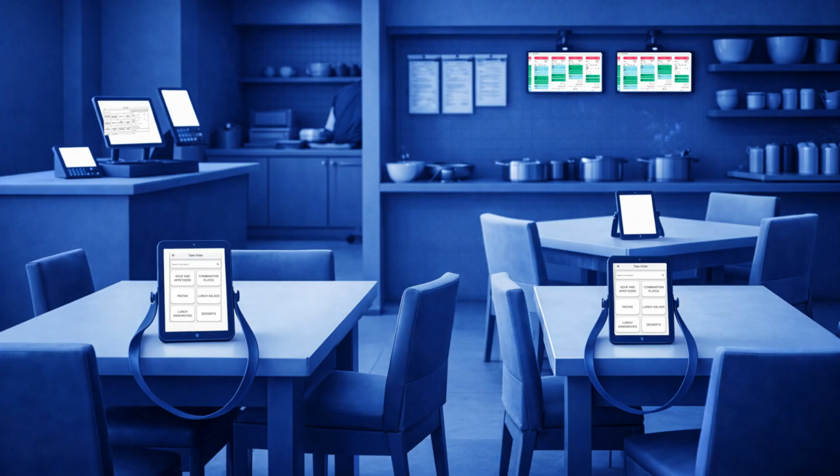Let your waiters manage open tables and unified tickets. Let your cashiers process counter orders and payments. Let your cooks receive tickets in real time. And let the owner keep visibility over the full operation.